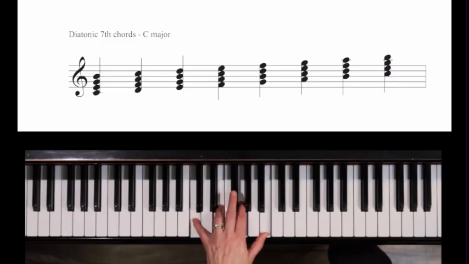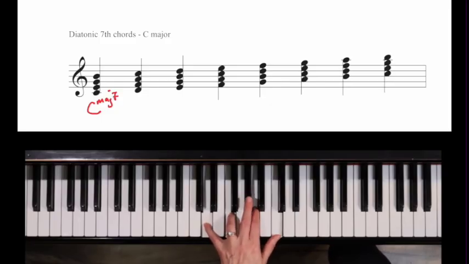So our first chord is C, and can you hear that? It's a major chord with a major third on the top. So that is a C major 7th. Moving up the scale, using the very next note in the scale, we have a minor chord, minor third on the top. So D minor 7.